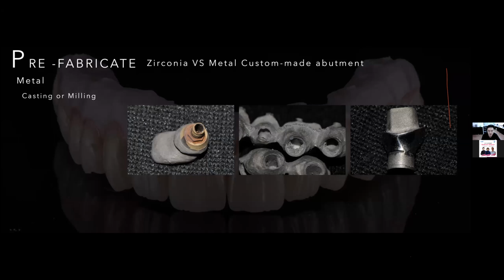Many technicians have probably met this situation: you lose your gold abutment or casting abutment and need to buy it again, because this needs very high, very sensitive technology. Even I don't do it very well every time, and my staff sometimes make mistakes like this. So I think this is not a good decision and not a good choice.